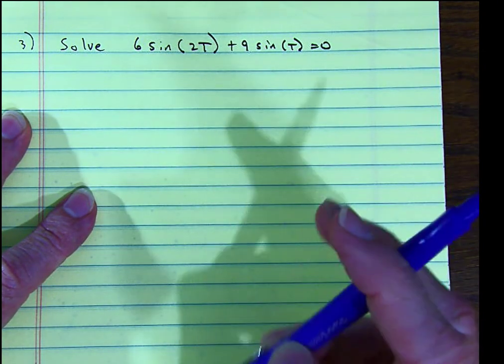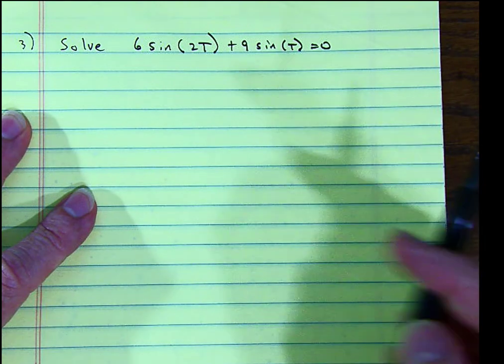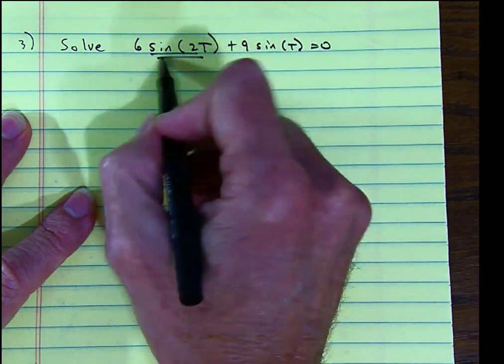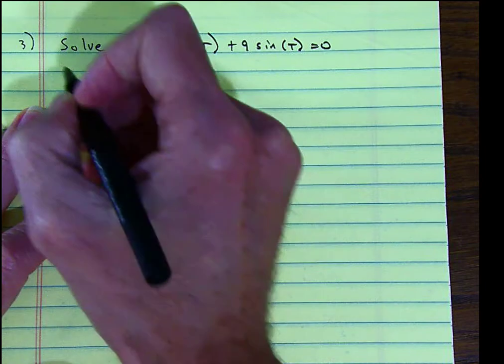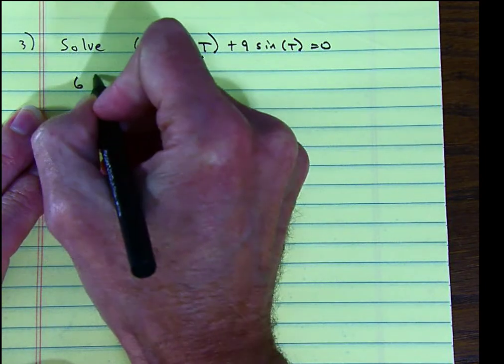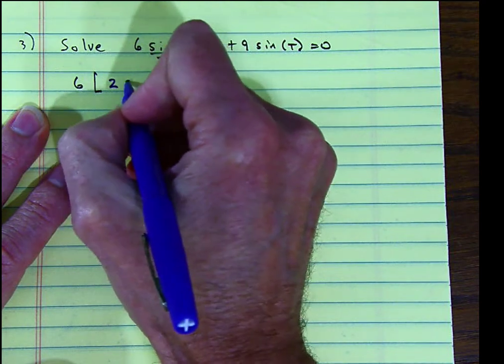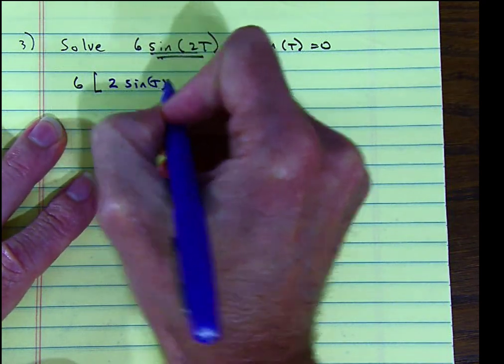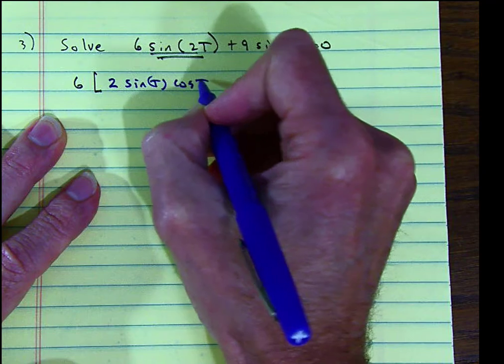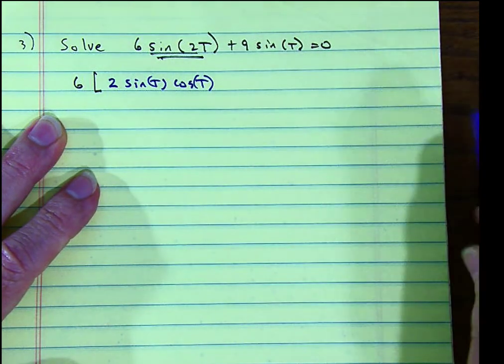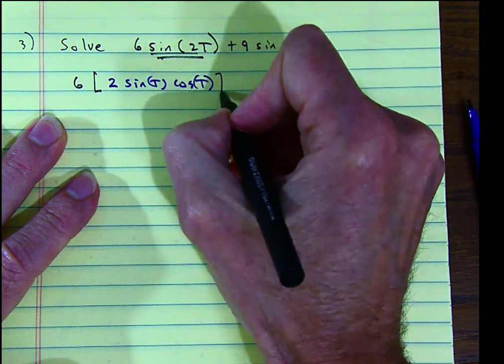Well, let's see how it should play out. So this was the problem I was mentioning, and I'm going to rewrite that as 2 sine t cosine t. So I'm using an identity to make this equation better.